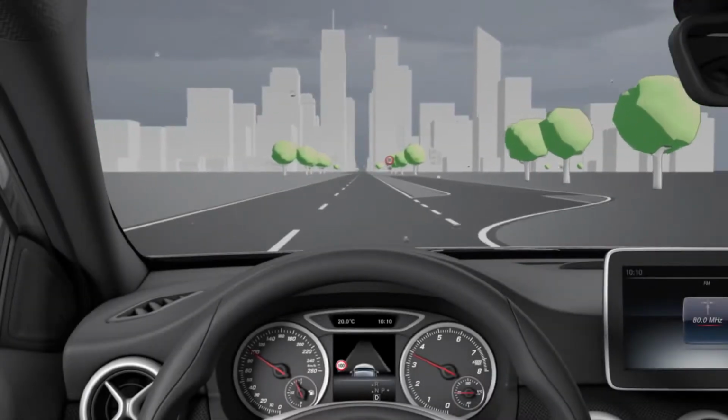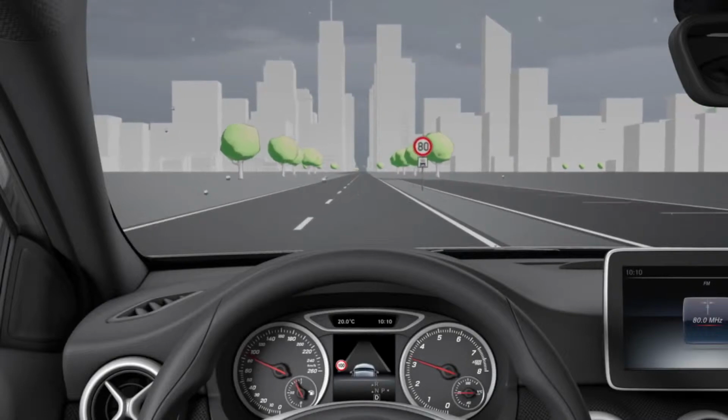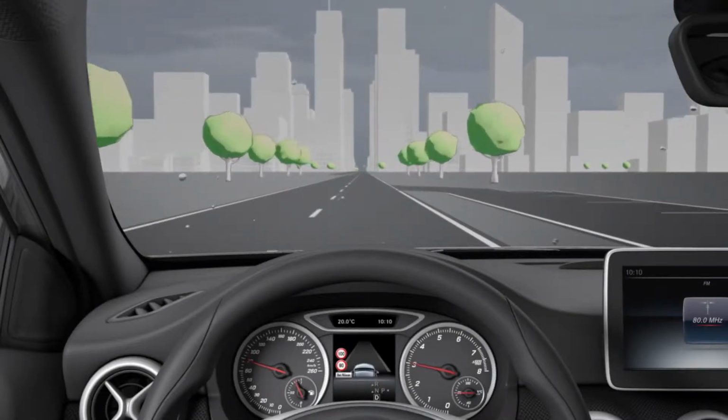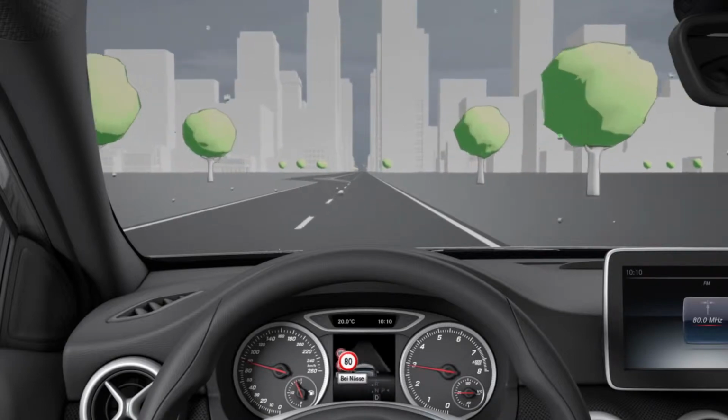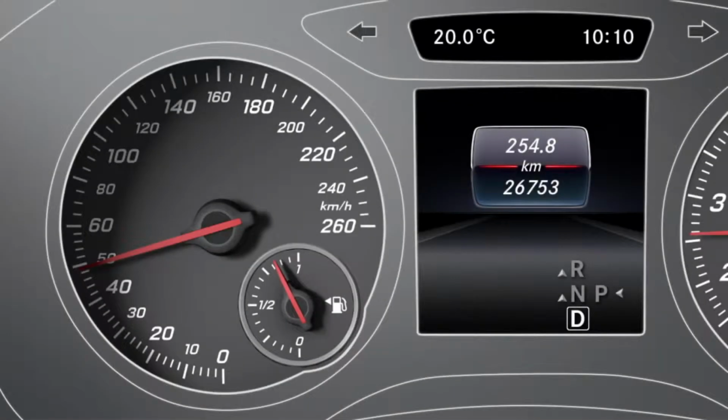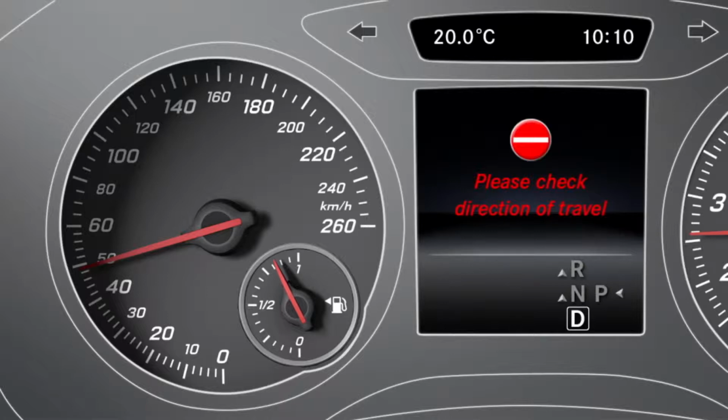The camera also detects traffic signs with restrictions and displays these if the regulation must be observed or the restriction applies. If you drive into a section of road in the wrong direction, Traffic Sign Assist will warn you visually and acoustically. In the event of a warning, immediately check the direction in which you're driving.